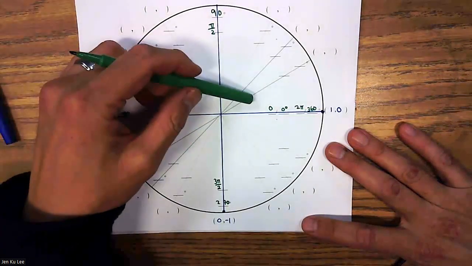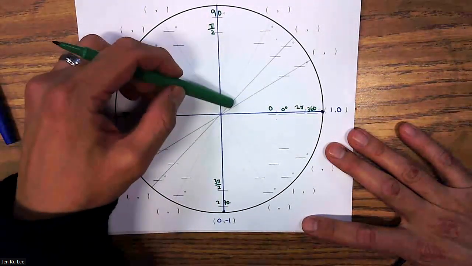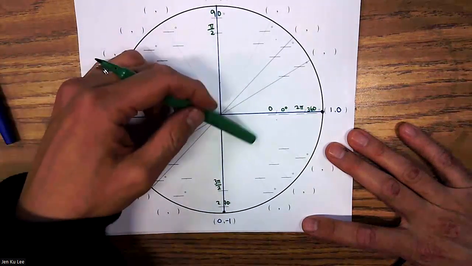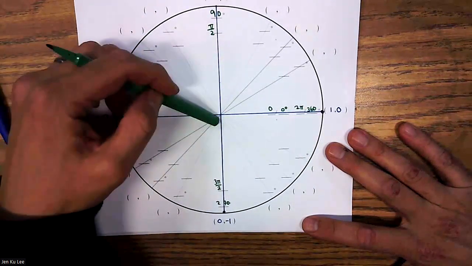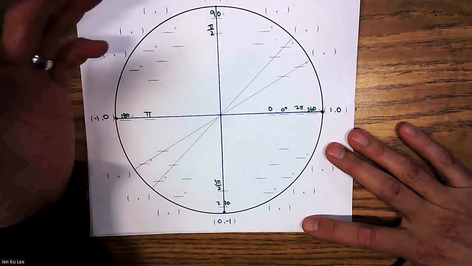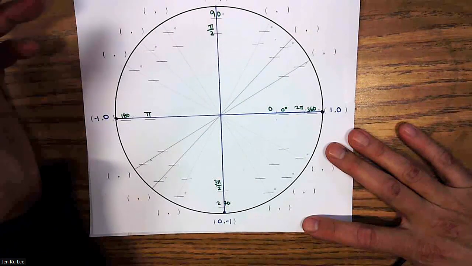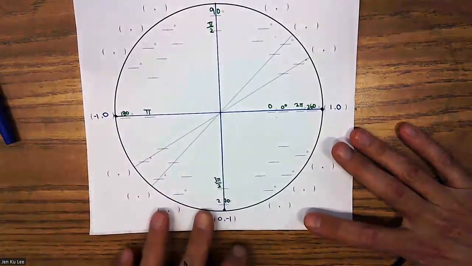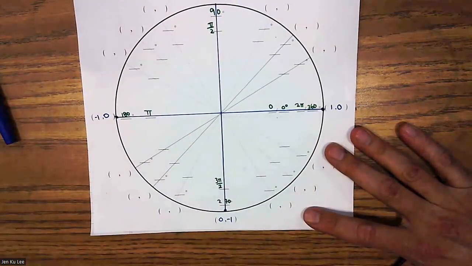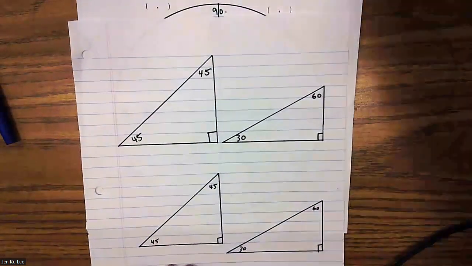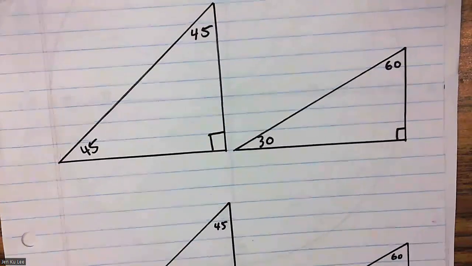Now we have these 3 radii in each quadrant. And these 3 radii are going to be based off of the 30, 60, 90 and the 45, 45, 90 triangles. So let's review those before we go ahead and do this. Here I drew 2 sets, but let's just focus on the first one.